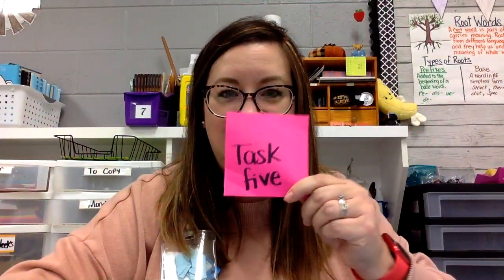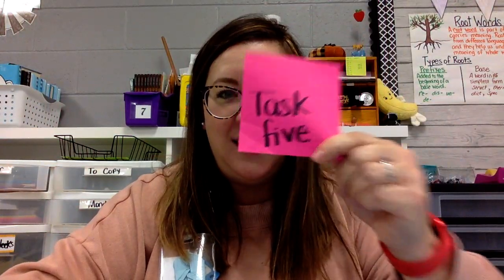Last but not least is task 5. Da-da-da. Task 5 makes me happy. This is a really cool task because it is a puzzle task. In this task, you have puzzle pieces. These puzzle pieces go together in a very particular way, though. You're going to notice that there are words all over these puzzle pieces.